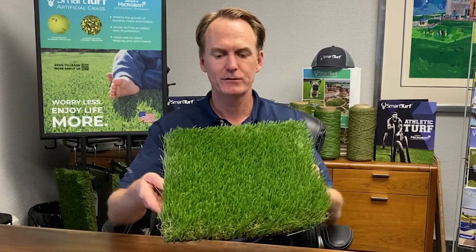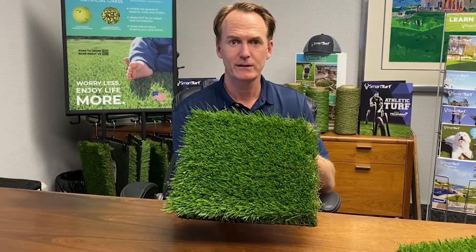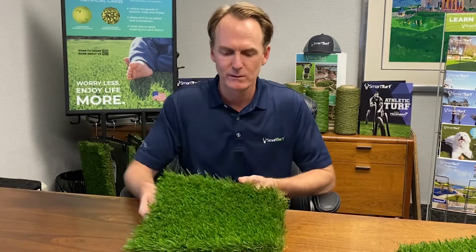So if I show you this turf and I flip it from that angle, or I spin it around from that angle, you'll see the color change. So why is this important?